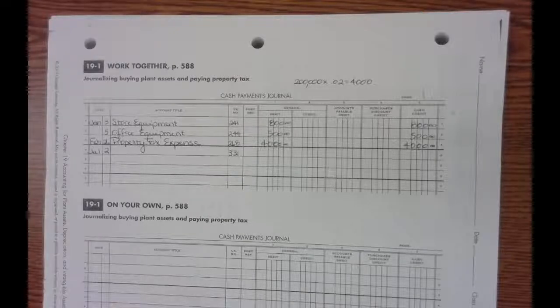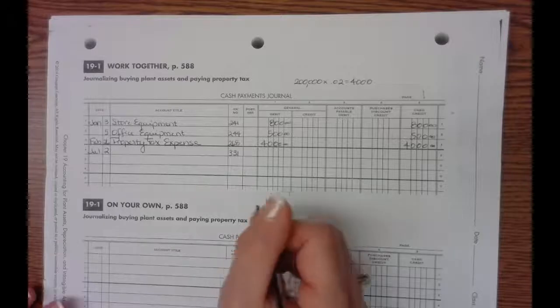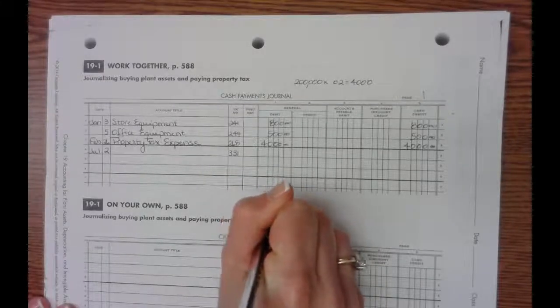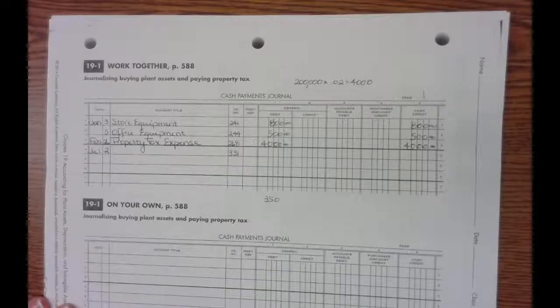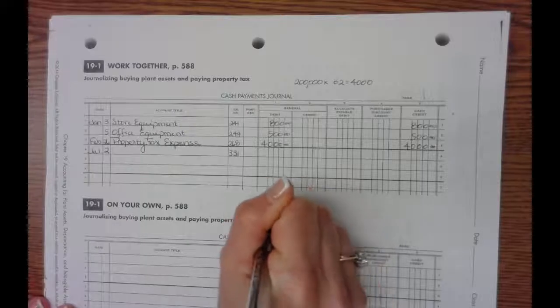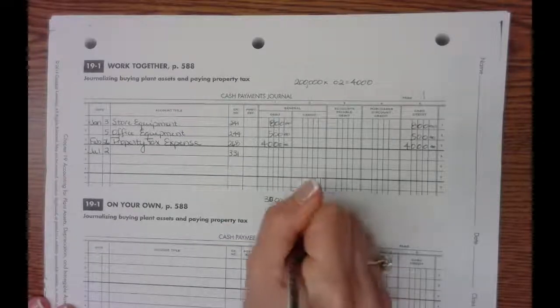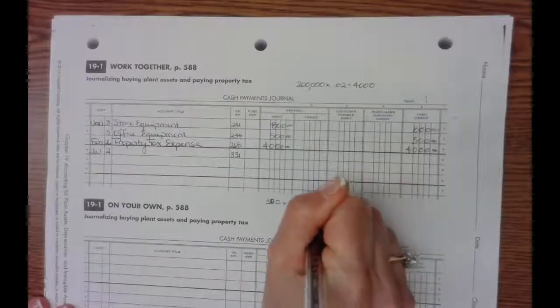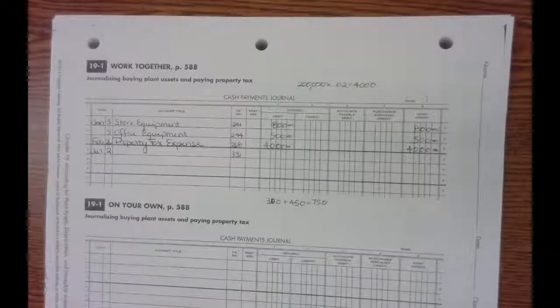So first of all, what we're going to do is add up the estimated value of these two items. The filing cabinet has an estimated value of $300, and the paper cutter has an estimated value of $450. So when we add that up, we get $750.